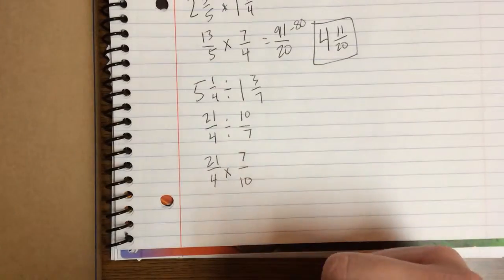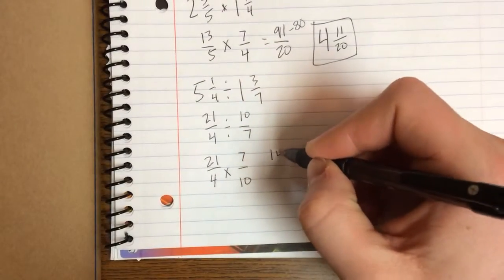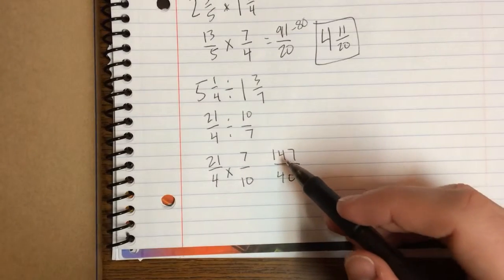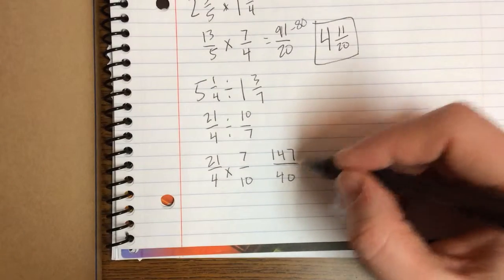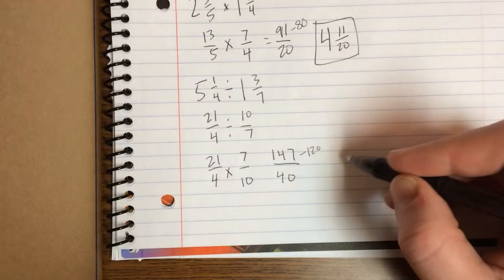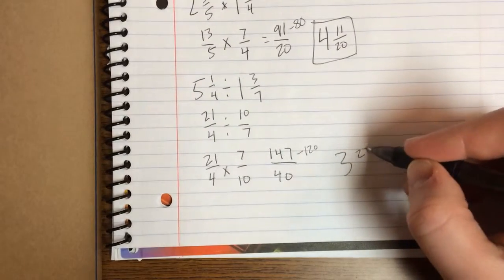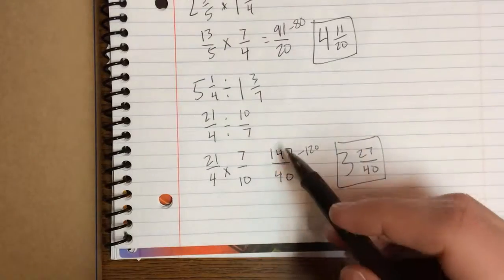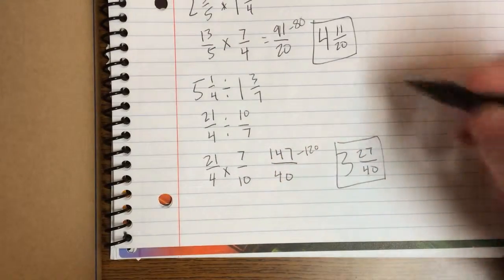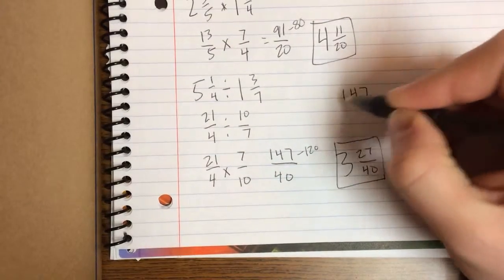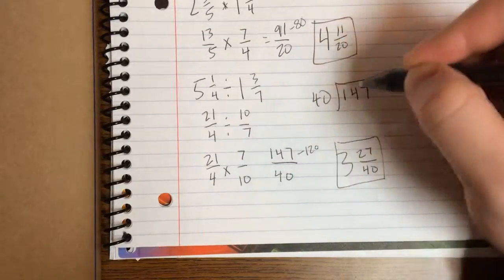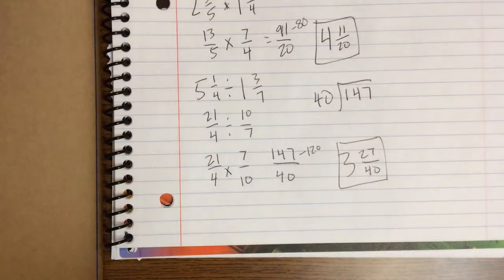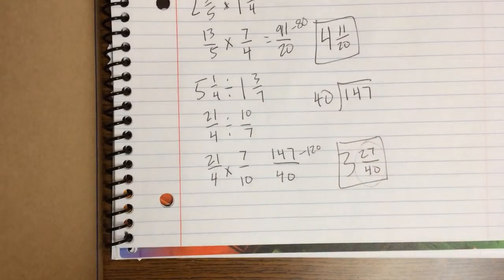And then I just multiply across. 21 times 7 is 147, 4 times 10 is 40, and I think how many 40s can I take out of here? Well, 3 40s will be 120, so if I subtract that away, I'm left with 27/40. And again, if that's difficult for you to understand, just do 147 divided by 40, set it up like this, and work that out. You should get 3 with a remainder of 27, which is how we got that answer there.